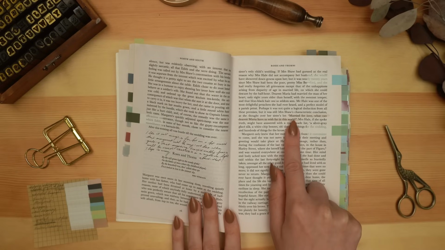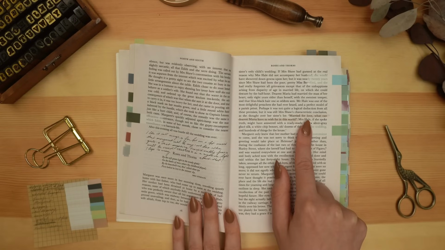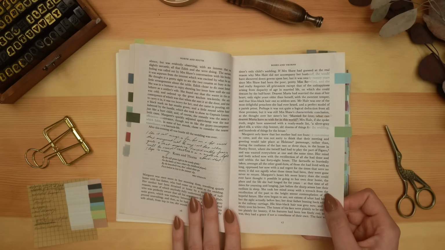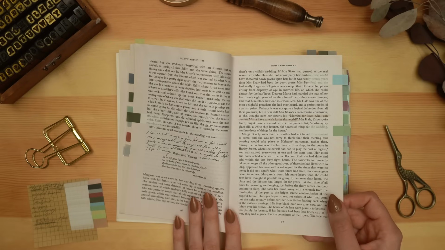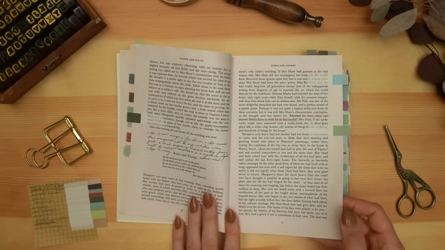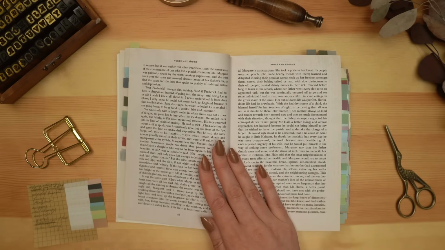And I highlighted this quote here, "Married for love, what can dearest Maria have to wish for in this world?" From Mrs. Shaw, who thinks her sister marrying someone poor for love is the best possible outcome, while Maria is looking at her sister who married for money and never had love and being envious of her life. The grass is always greener.